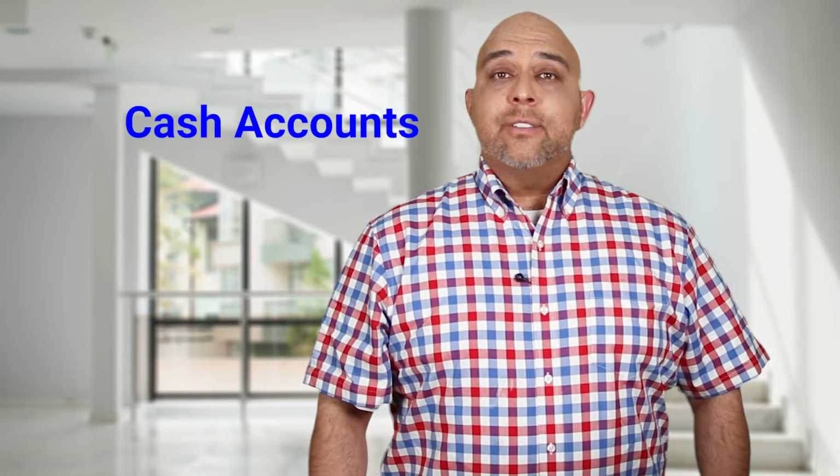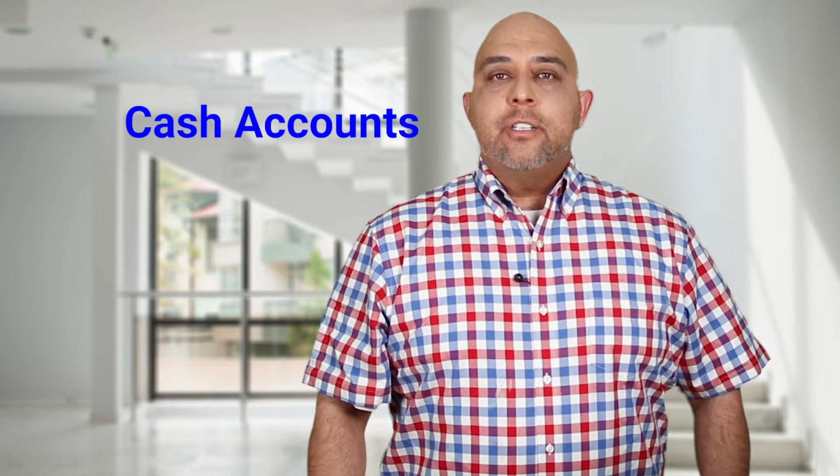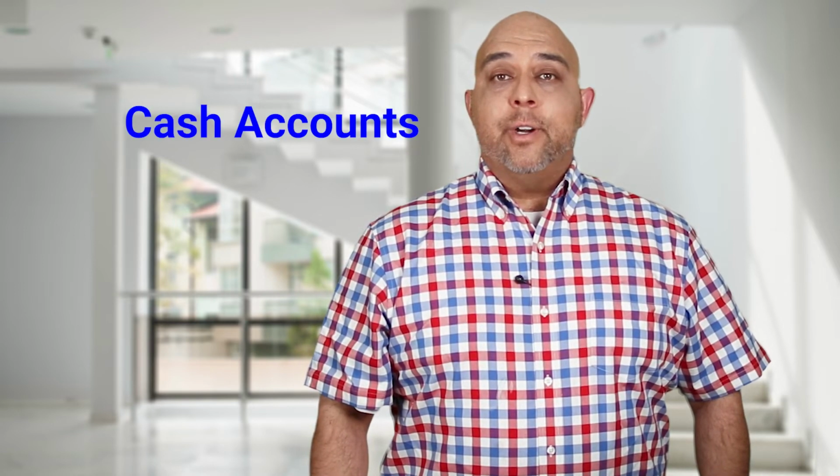So with cash accounts like a bank account, all you need to do is generally take this certificate of trust to your bank and tell them you want to change the name on your account to the name of your trust. Most banks will allow you to keep the same account number and will just change the name or the title of your account.